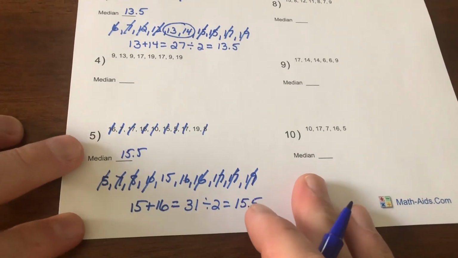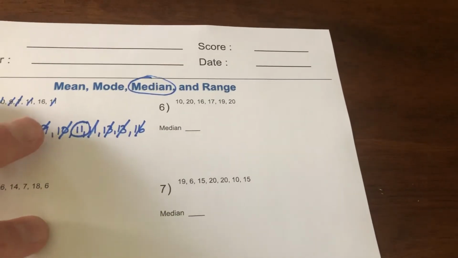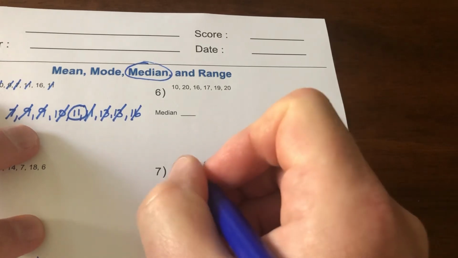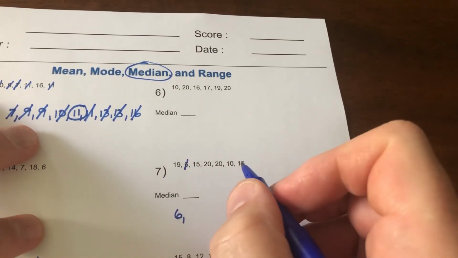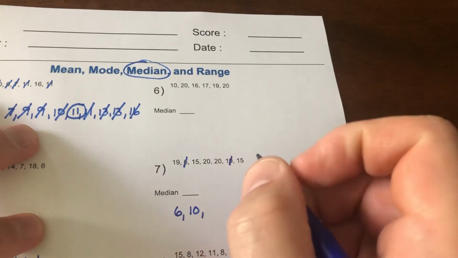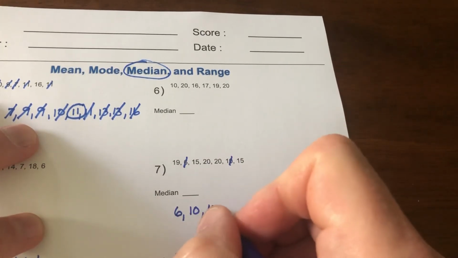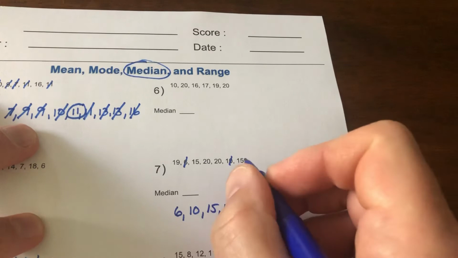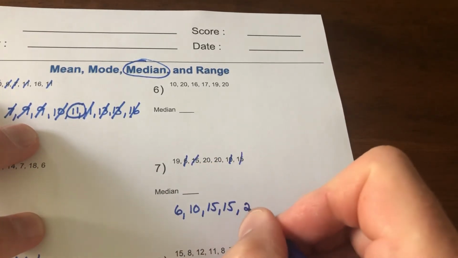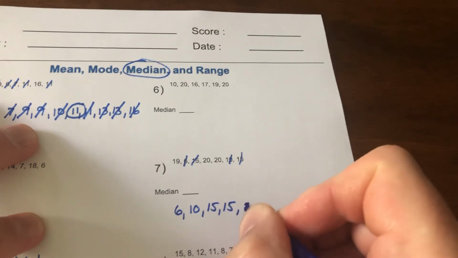All right, now let's go to number 7. Smallest number here is 6. Next smallest number is 10. Then I have two 15s, and a 19. Oh, sorry, I got a 19 in there.